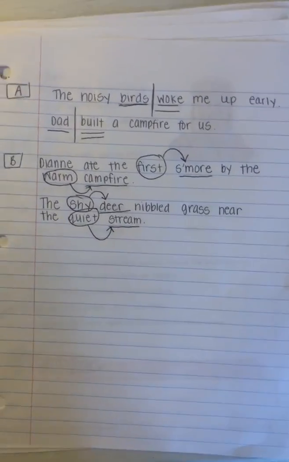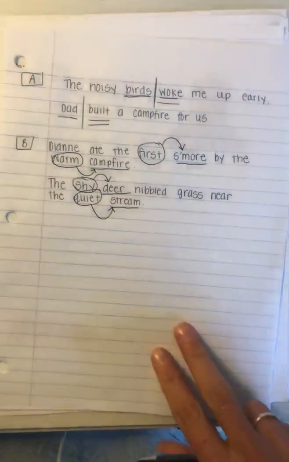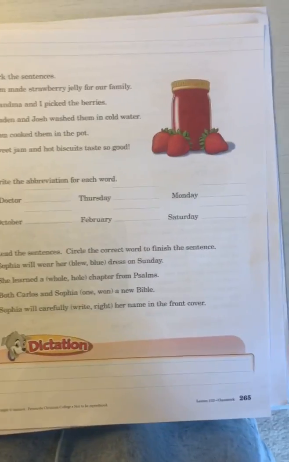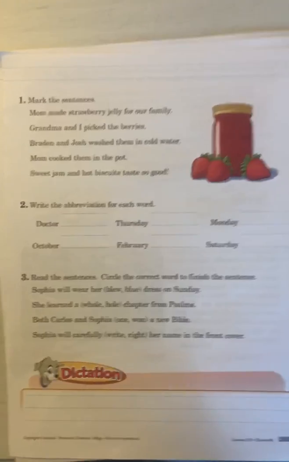All right, good job. Our brains are nice and warmed for phonics, so let's go ahead and take out our phonics paper. And make sure you're on page 265. Okay?